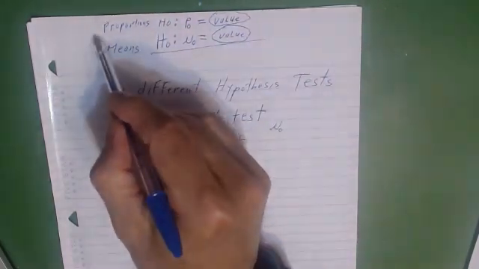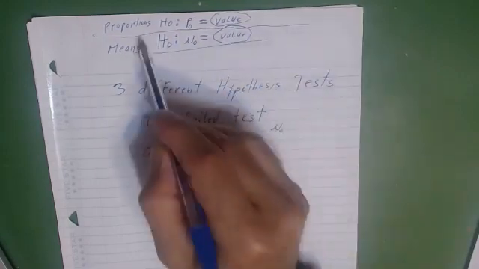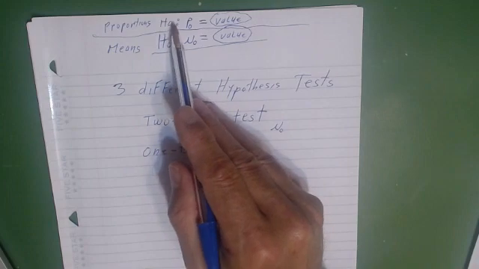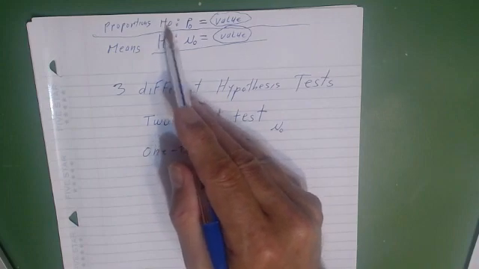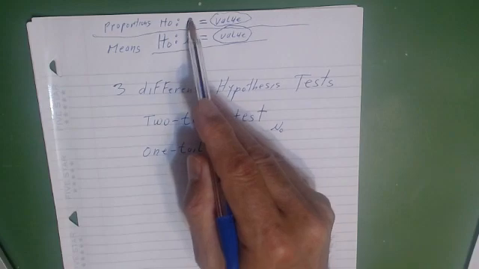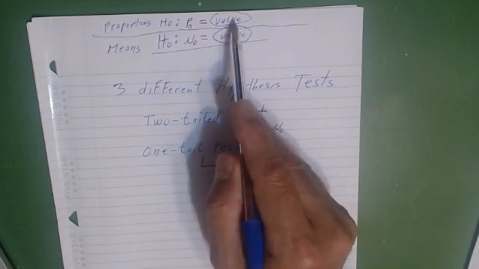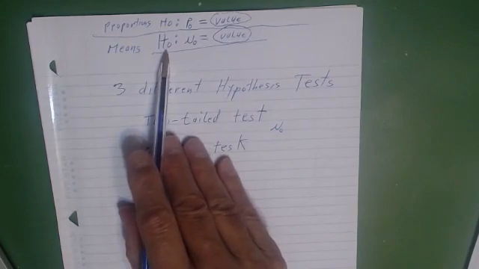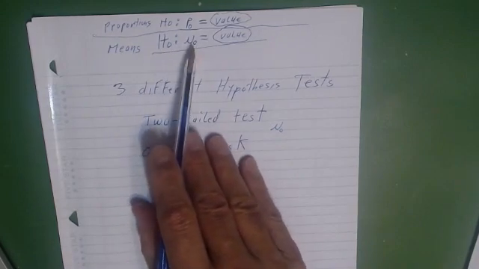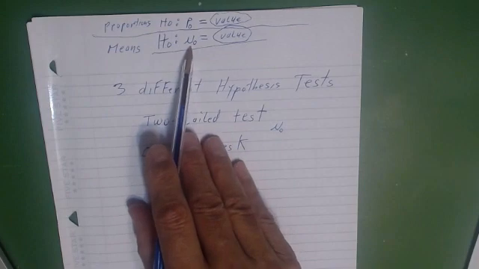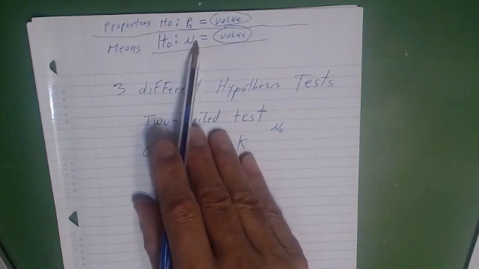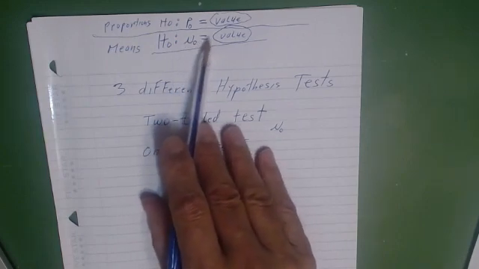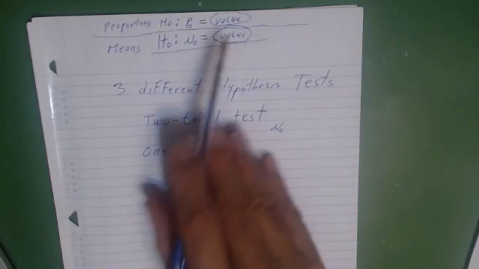If you're doing proportions, this is always the null hypothesis. You write down H0, that is the null statement, and you write down the value for the population proportion. If you're doing means testing, H0, the null hypothesis statement, is that the mean for the population, which we call the null mean, is equal to a value, okay?